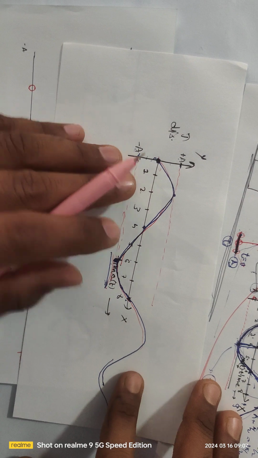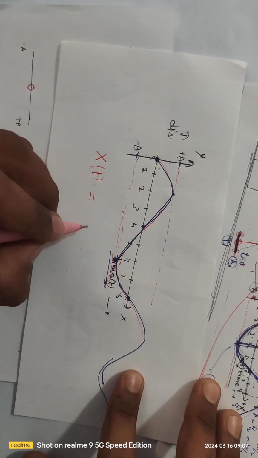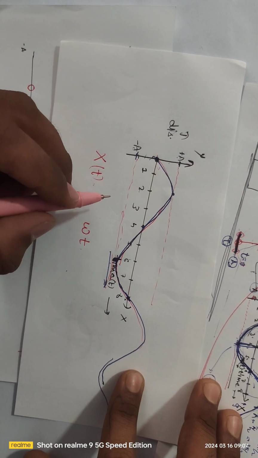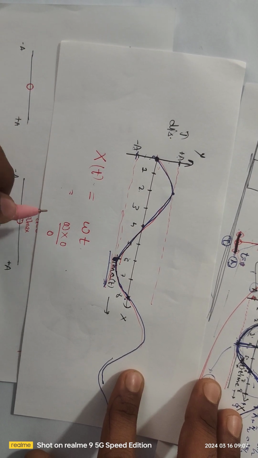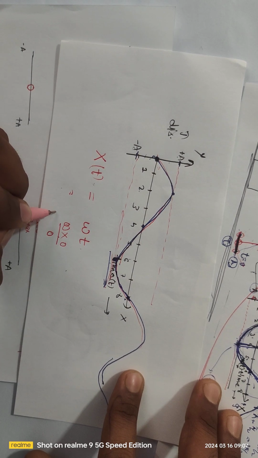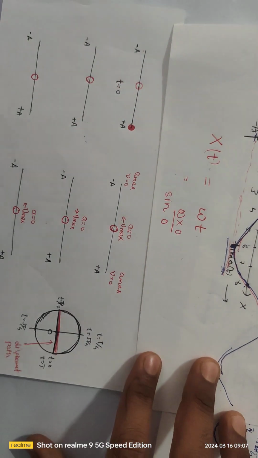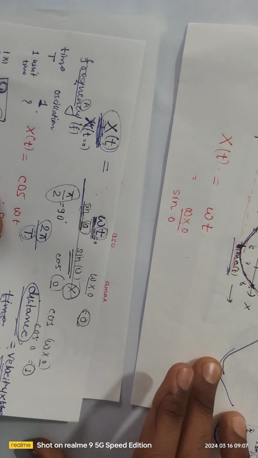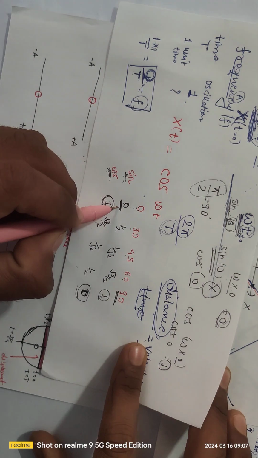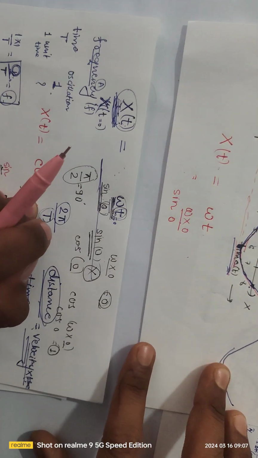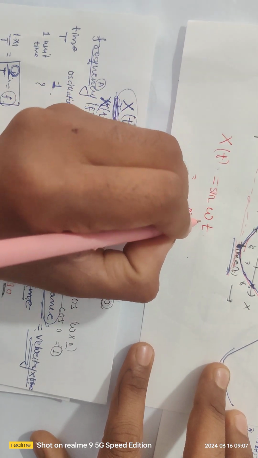If I write it as a mathematical function, omega into 0, this term will become 0. So in this case, if I put sine 0, sine 0 is equal to 0. So for this condition, we take x(t) is equal to sine omega t.